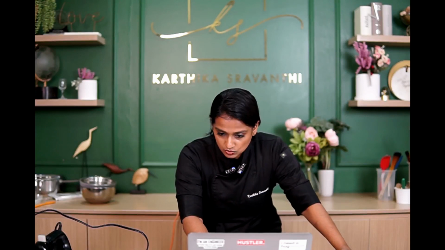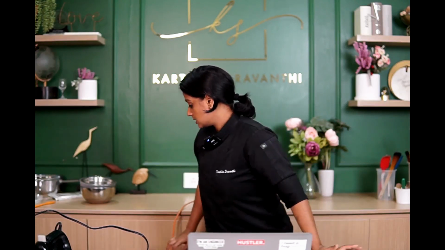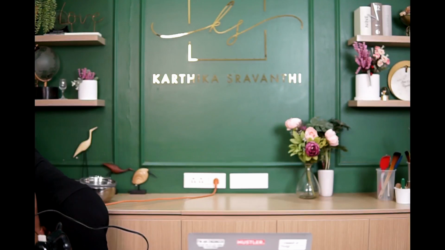Okay, I prefer using, Sprig is okay, it's not that great, but it's okay. Sprig brand is average, I would say. You can use Fab's vanilla extract, or you can just make your own vanilla extract. So let me show you mine.